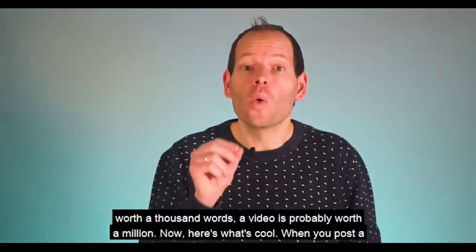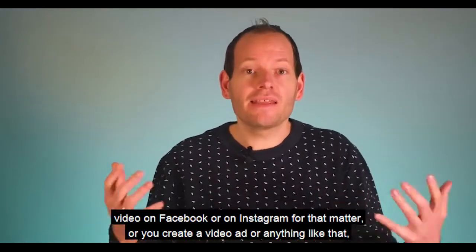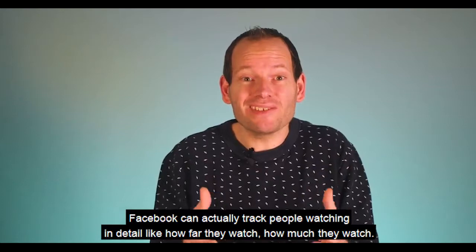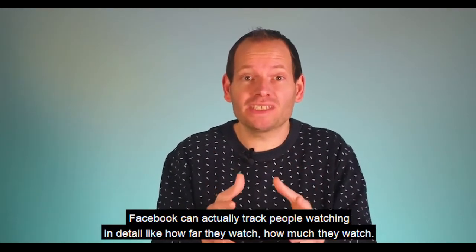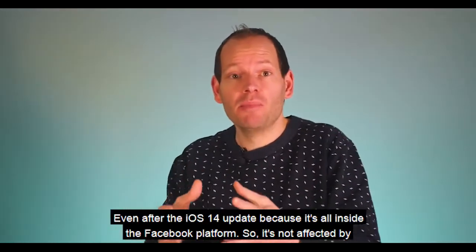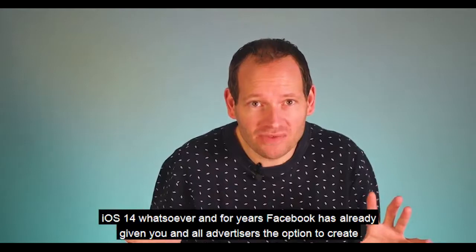Now here's what's cool. When you post a video on Facebook or on Instagram for that matter, or you create a video ad or anything like that, Facebook can actually track people watching, like how far they watch, how much they watch, even after the iOS 14 update, because it's all inside the Facebook platform. So it's not affected by iOS 14 whatsoever.